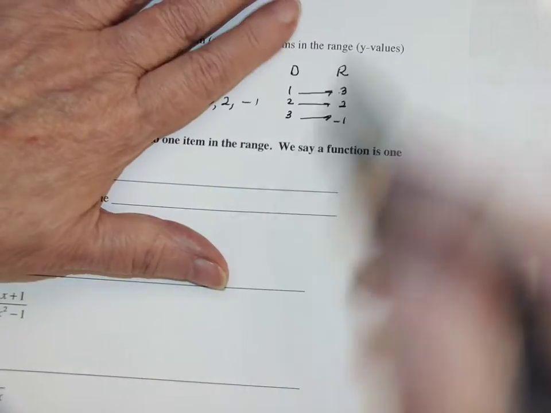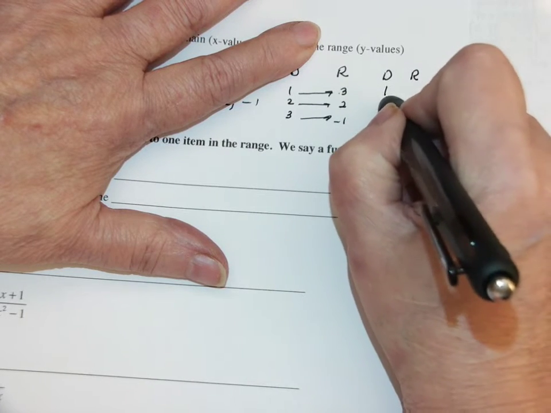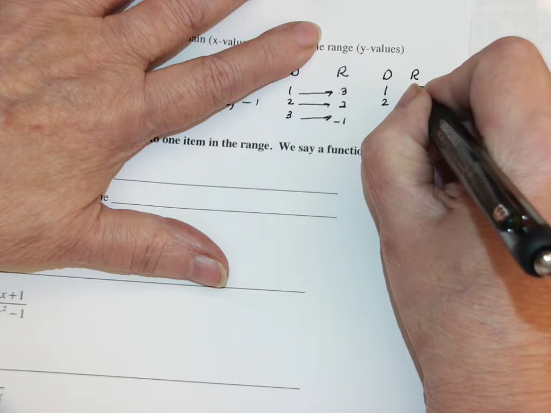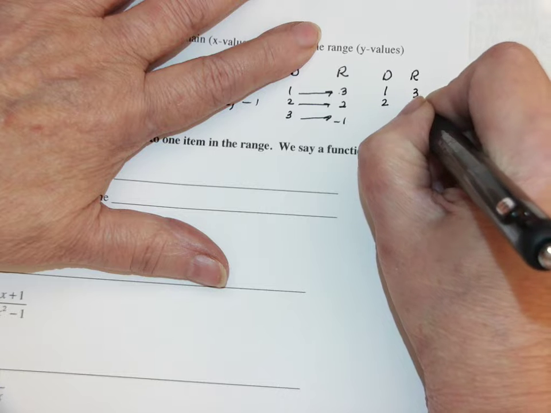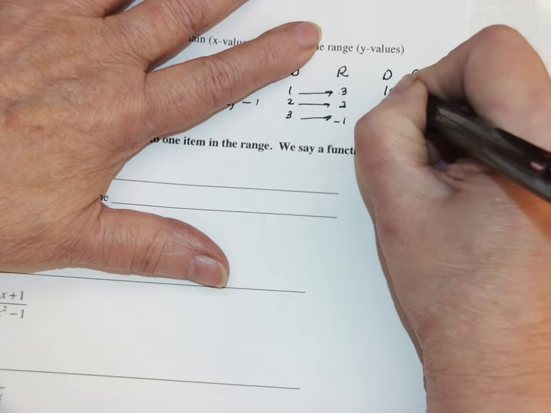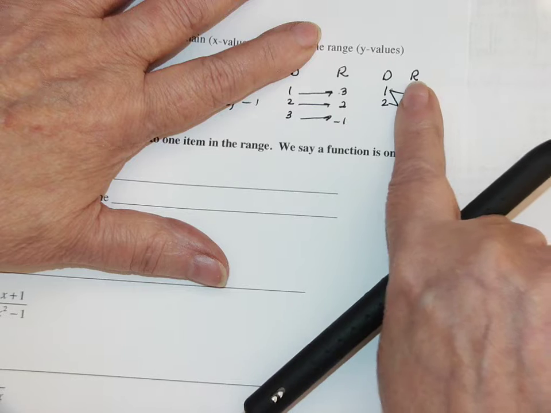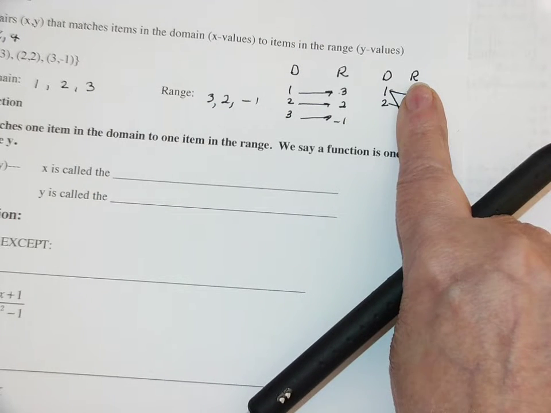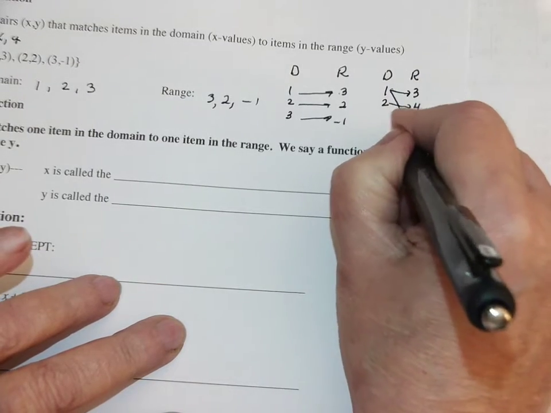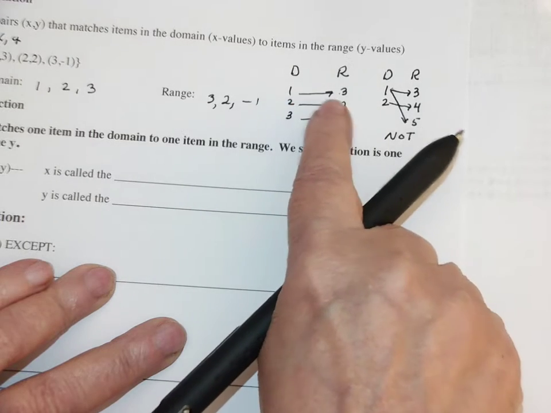Now, what would not be a function if I had something like this? 1, 2, 3, 4, 5, and you'd say 1 goes to 3, 1 also goes to 5, 2 goes to 4. Now if I cover up, 1 goes to more than one place. So that says that this is not a function. So it's 1 x to 1 y.